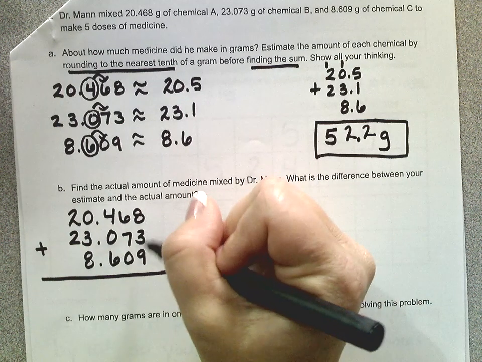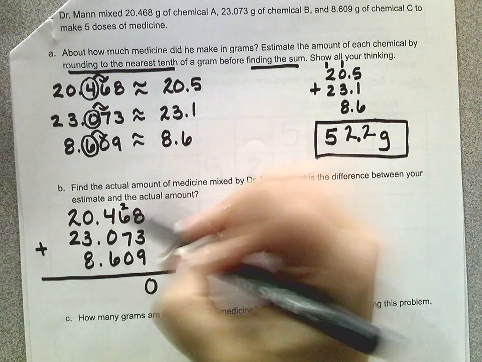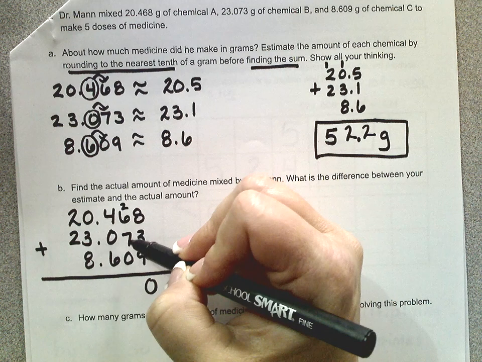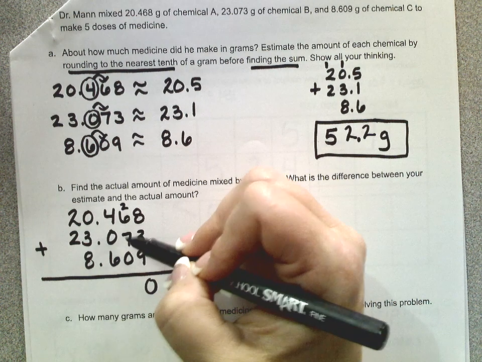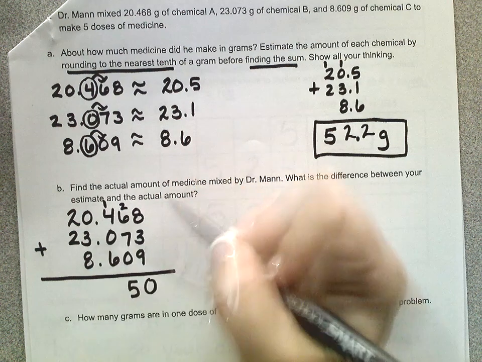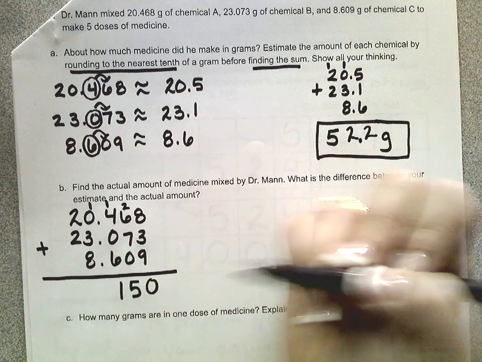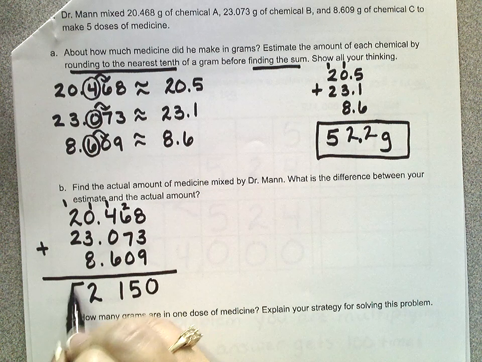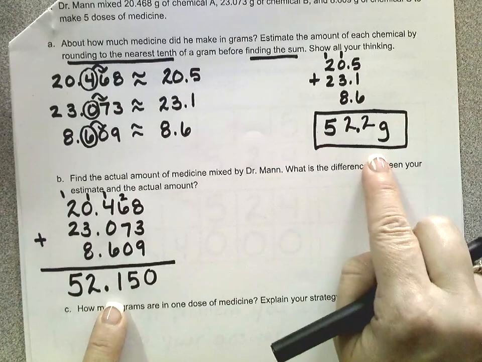8 plus 3 is 11. 11 plus 9 is 20. Put down the 0, carry the 2. 2 plus 6 is 8. 8 plus 7 is 15. Put down the 5, carry the 1. 1 plus 4 is 5. 5 and 6 is 11. Carry the 1. 1 plus 3 is 4. Plus 8 is 12. Carry the 1. Bring down your decimal. So these are pretty close, right?